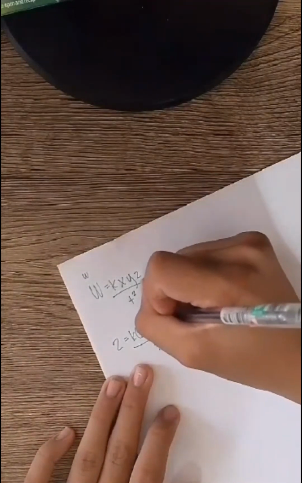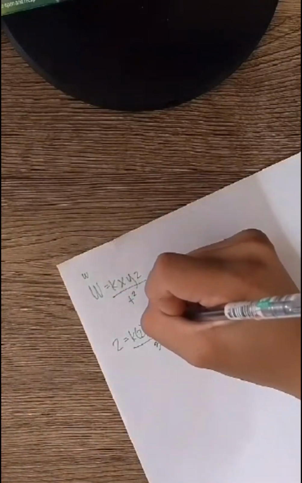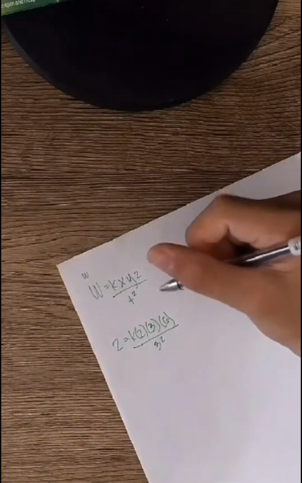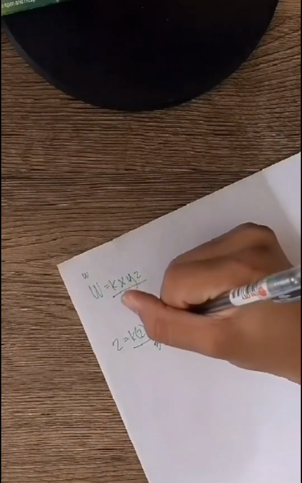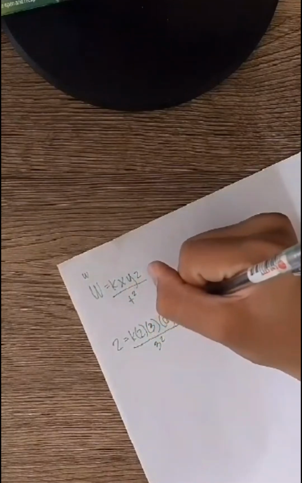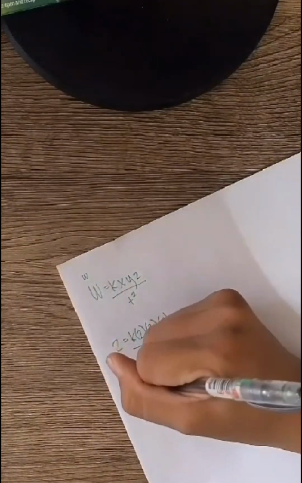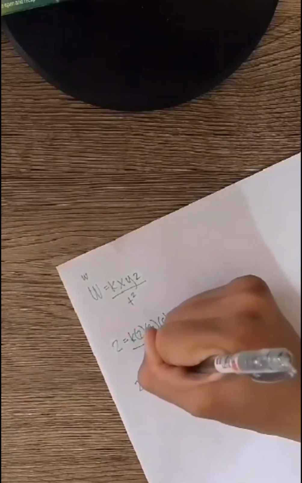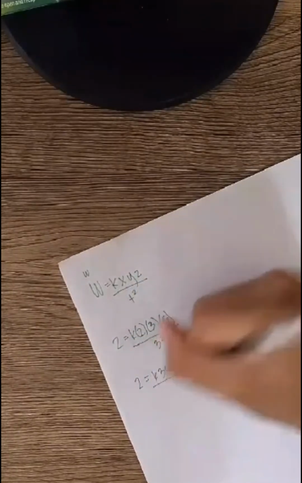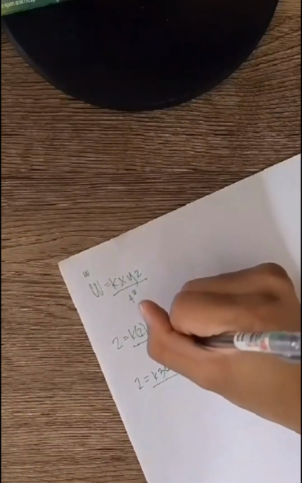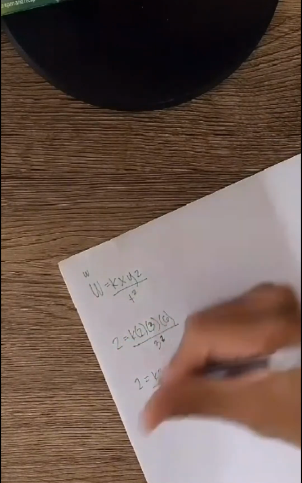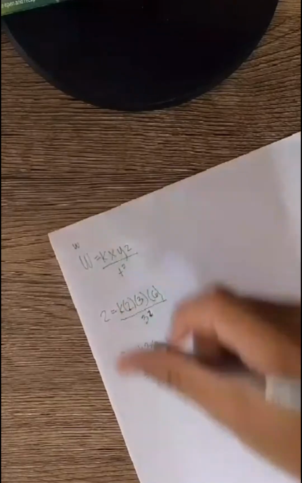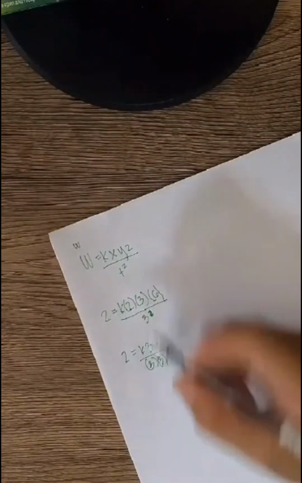Let's multiply this. 2 times 3 times 6 is 36. Equals to 36 over, because there is a square, it becomes 3 times 3 equals 9.